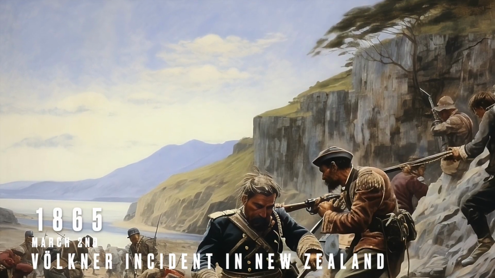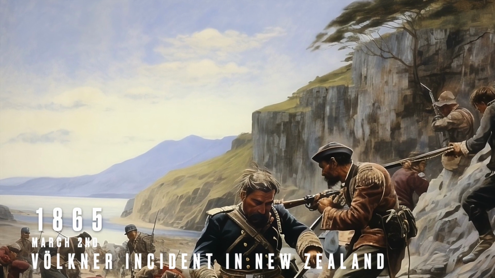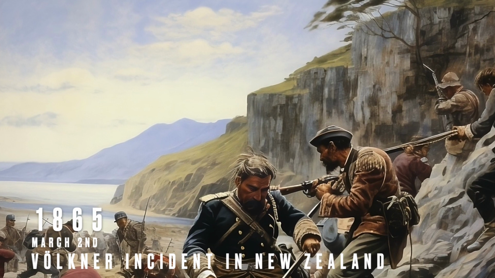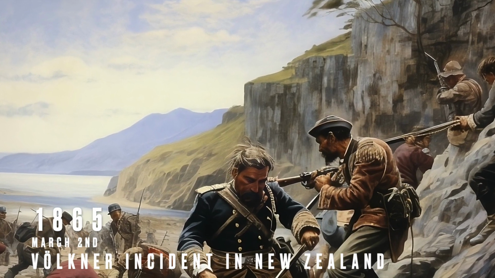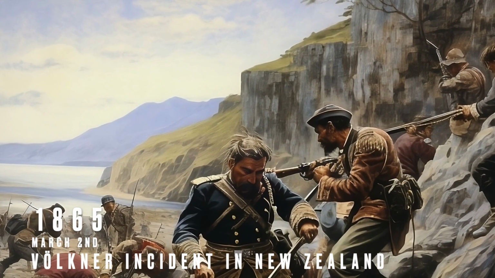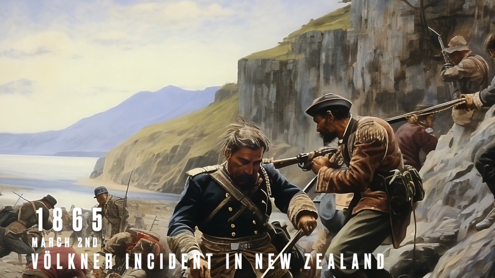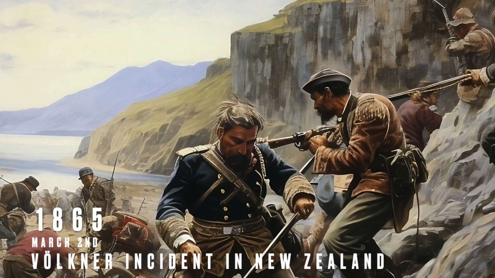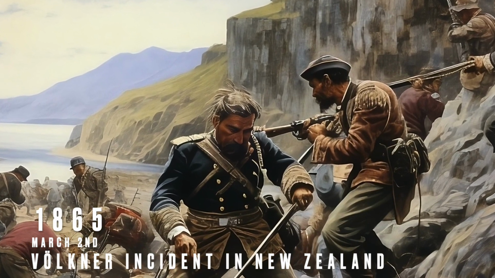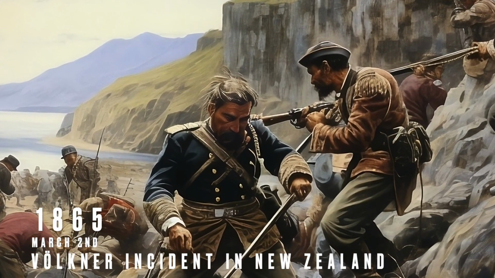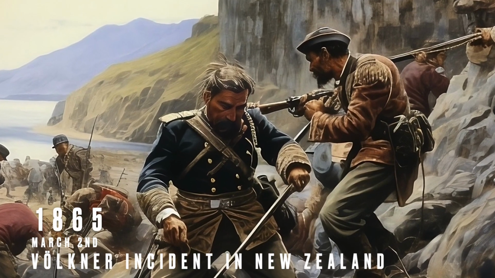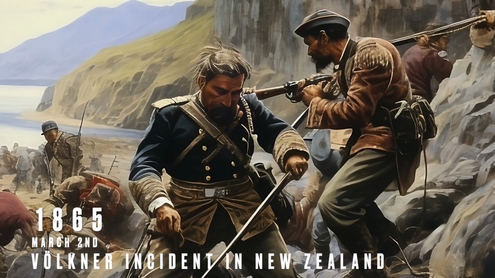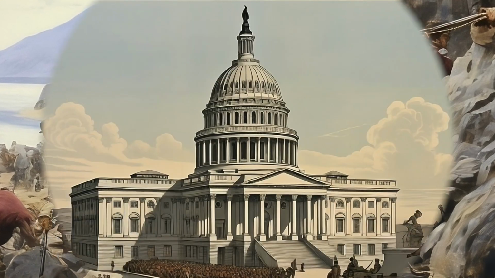1865, East Cape War. Völkner Incident in New Zealand. The Völkner Incident was a tragic event during the East Cape War in New Zealand, involving the execution of missionary Carl Völkner. This event escalated tensions between Maori groups and European settlers, illustrating the complexities and conflicts arising from land disputes, cultural differences, and colonial expansion in New Zealand. The incident added to the unrest and violence in the region during the period of settler colonization in New Zealand.